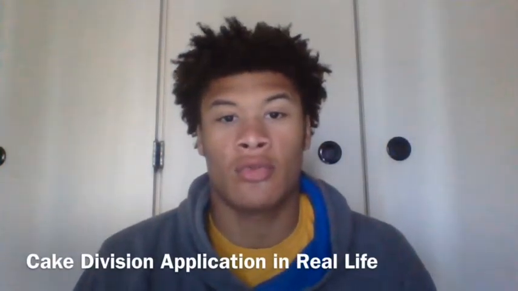Okay, so there are 2 methods for the cake division procedure. I am going to give you examples for 2 methods. One method is the divide and choose, and the other is the lone divider. So, an example for the divide and choose is basically you're just splitting it in half.